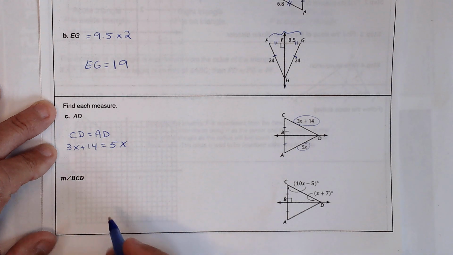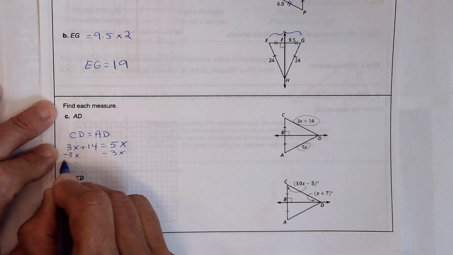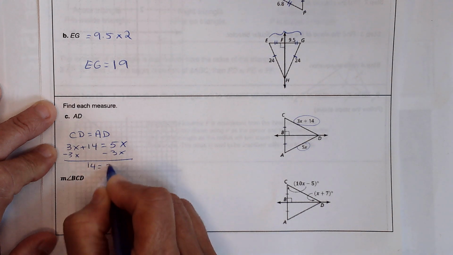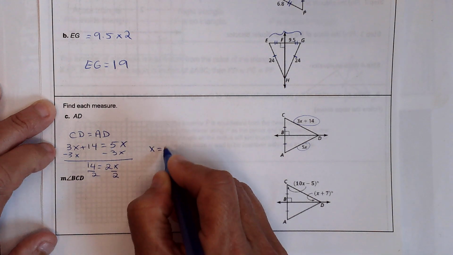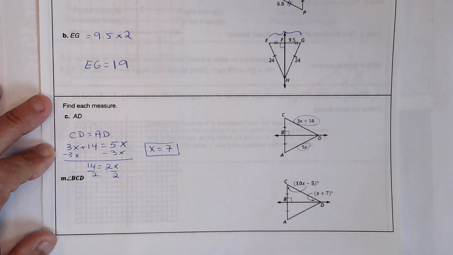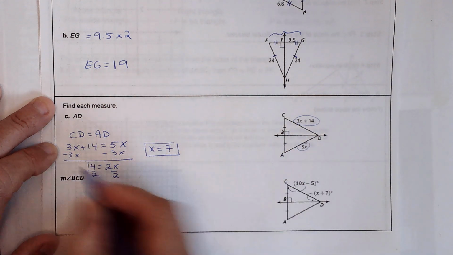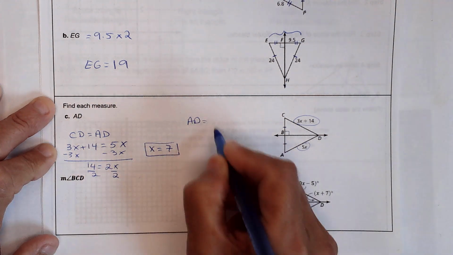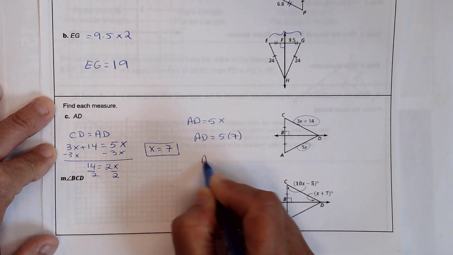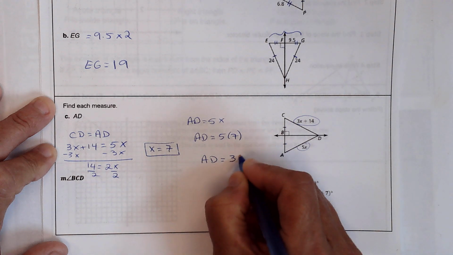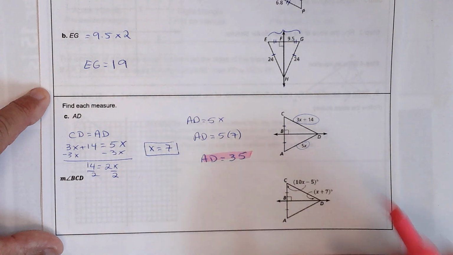Then you proceed at solving the equation. So we minus 3x from both sides, and we get 14 equals 2x, divide by 2, and we get x equals 7. Now that's not my answer yet. I found x, which is not the measure of AD. So AD equals 5x. So AD equals 5 times 7, and AD equals 35. So that's our final answer here, 35.